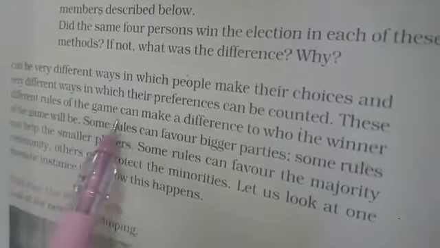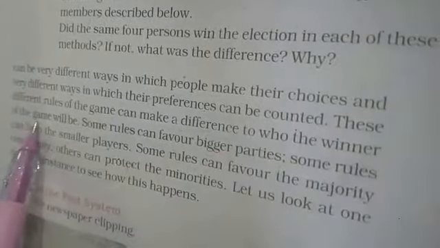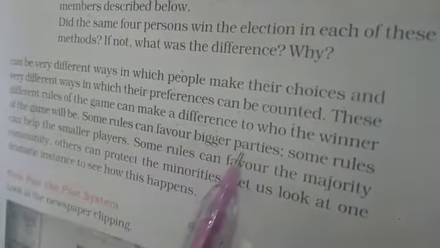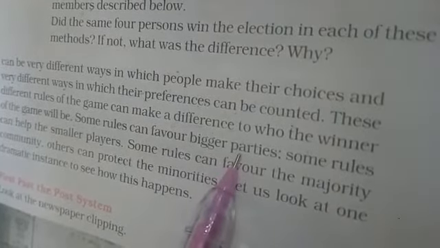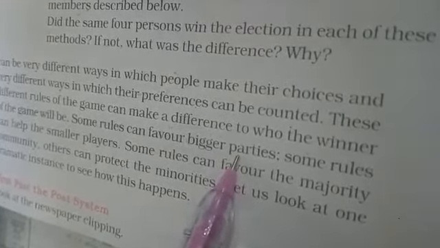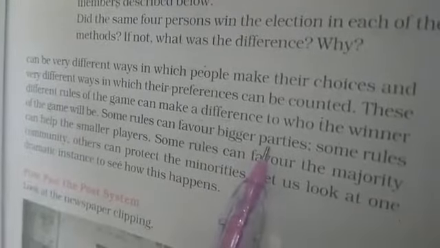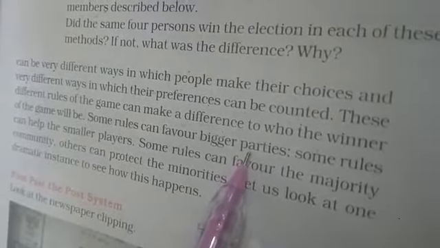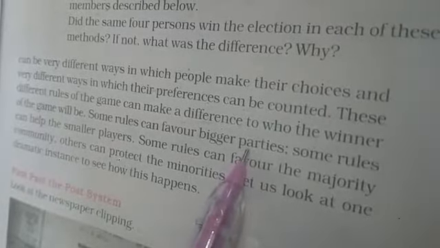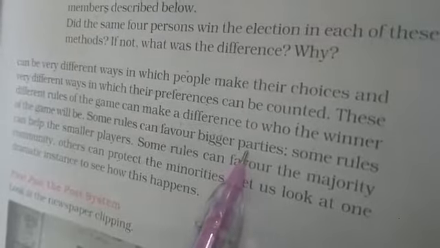In a democratic election, people vote and their preference decides who is going to win. But there can be very different ways in which people make their choices and in which their preferences are counted. These different rules can make a difference to who is going to win. Some rules favor bigger parties. Think about a bigger party, the Congress. Earlier Congress had the majority, and BJP was nowhere. Nobody knew who was from the BJP.